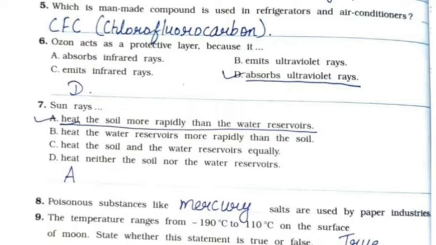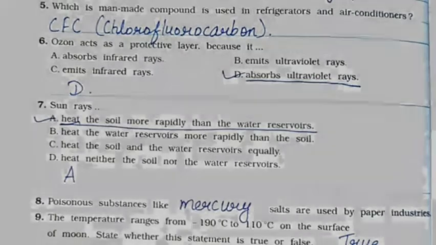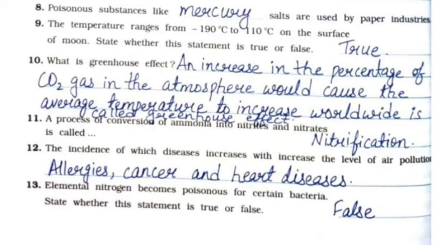Sixth one is option number D, that is absorbs ultraviolet rays. Seventh one is option number A, heat the soil more rapidly than the water reservoirs. Eighth answer is mercury. Ninth one is true. Tenth one, what is greenhouse effect? An increase in the percentage of carbon dioxide gas in the atmosphere would cause the average temperature to increase worldwide, is called greenhouse effect. 11th answer is nitrification.